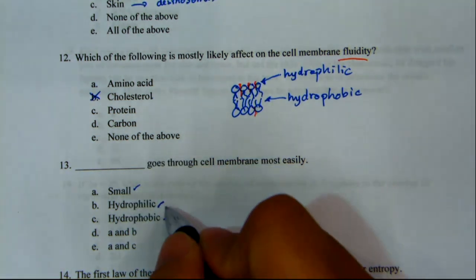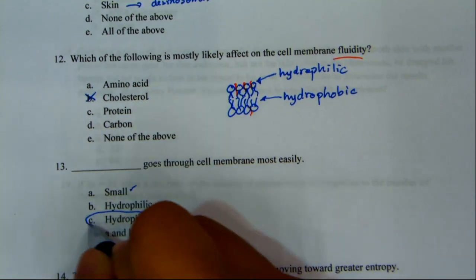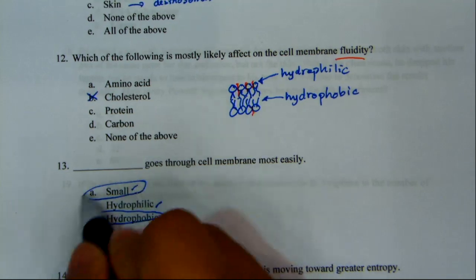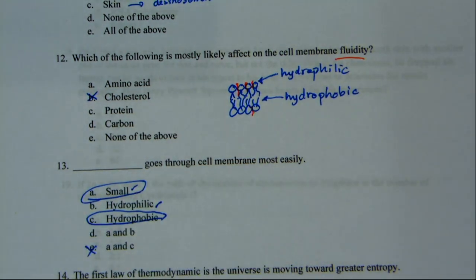So this one, what gets through is these two. So the answer would be A and C here. So hydrophobic and small.